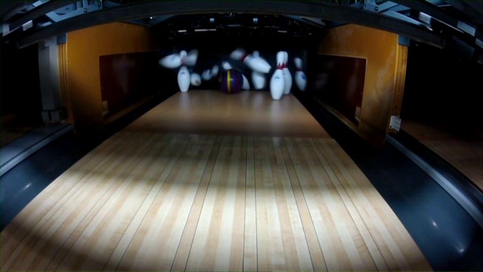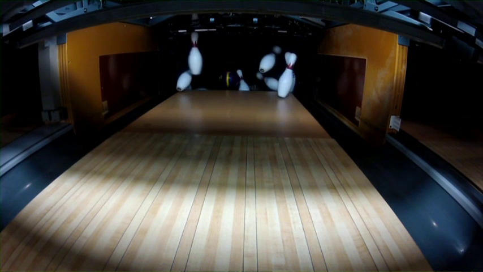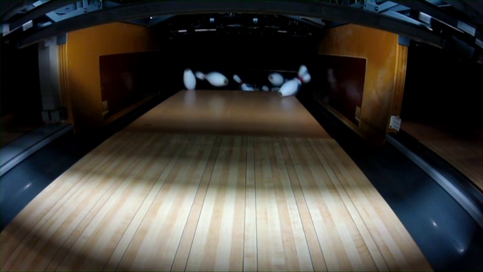Knowing and understanding these phases is the key to matching up. You want to get that ball into a roll as it goes into the pins.